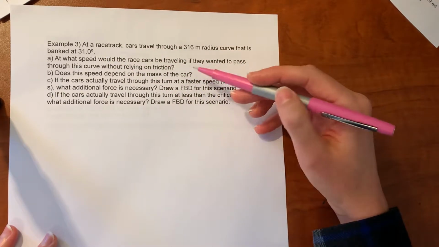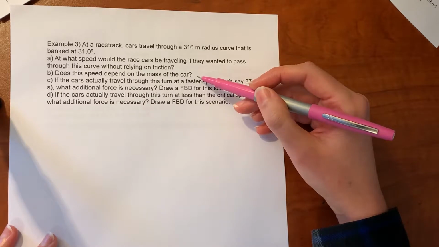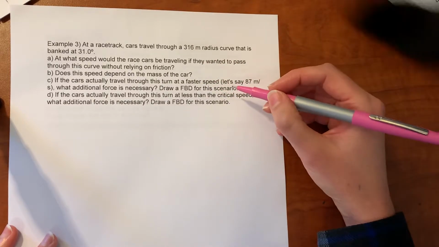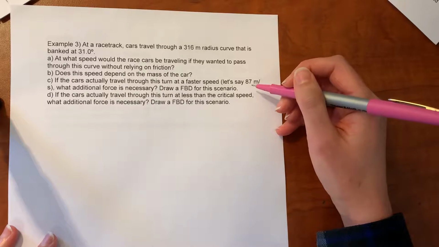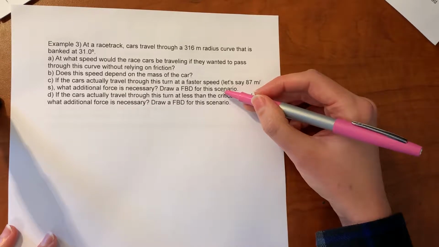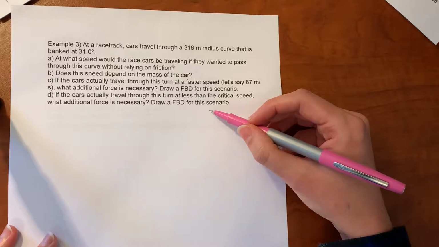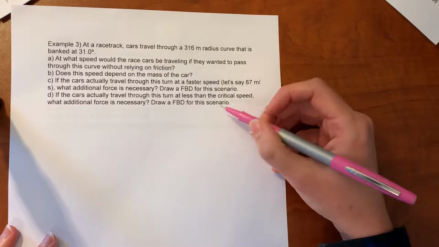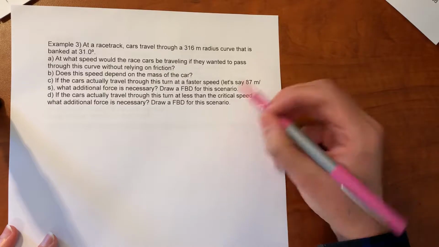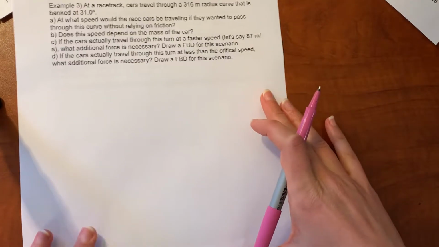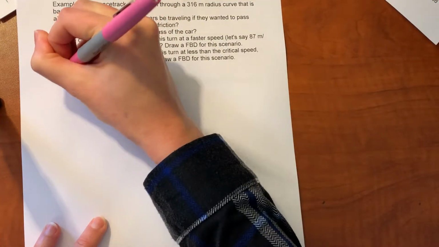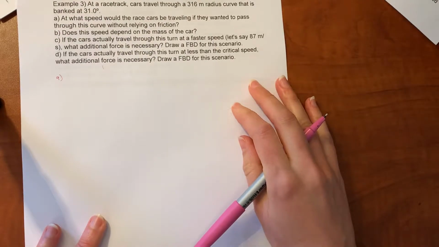B. Does this speed depend on the mass of the car? C. If the cars actually travel through this turn at a faster speed, what additional force is necessary? And D. If the cars actually travel through this turn at less than the critical speed, what additional force is necessary? So we're not solving C and D, we're just going to think about it, and we're going to draw a free body diagram. A, I'm going to take a shortcut.